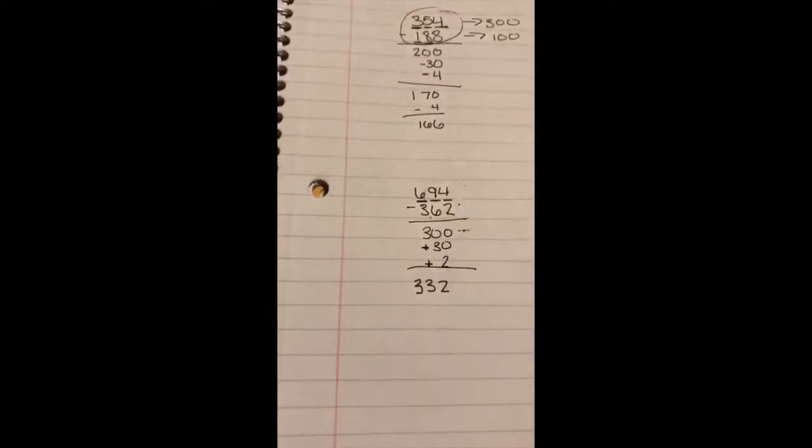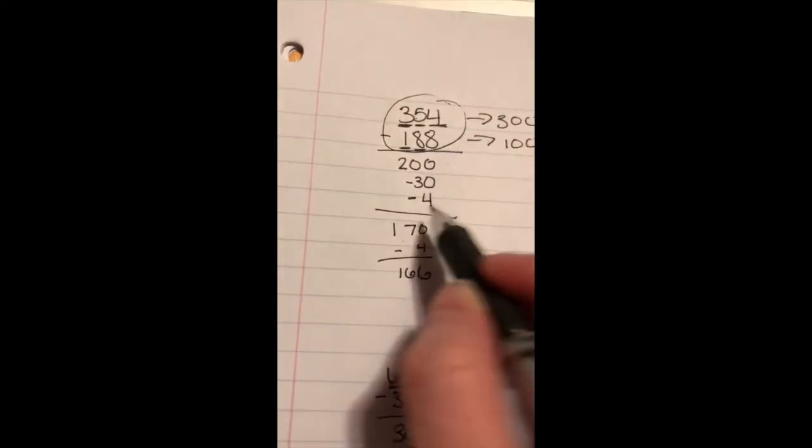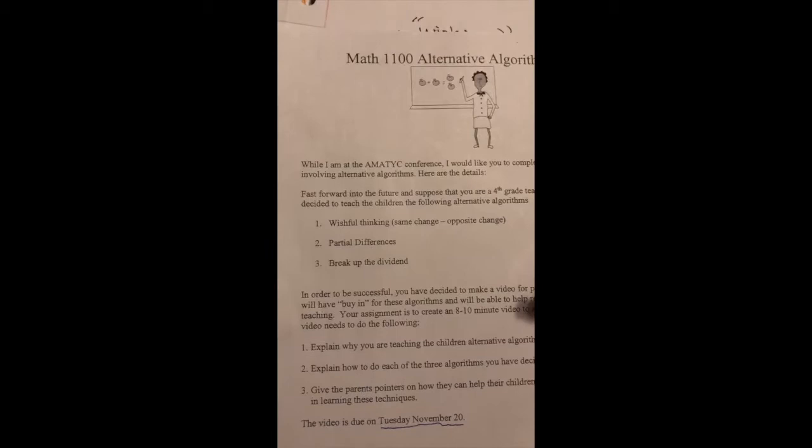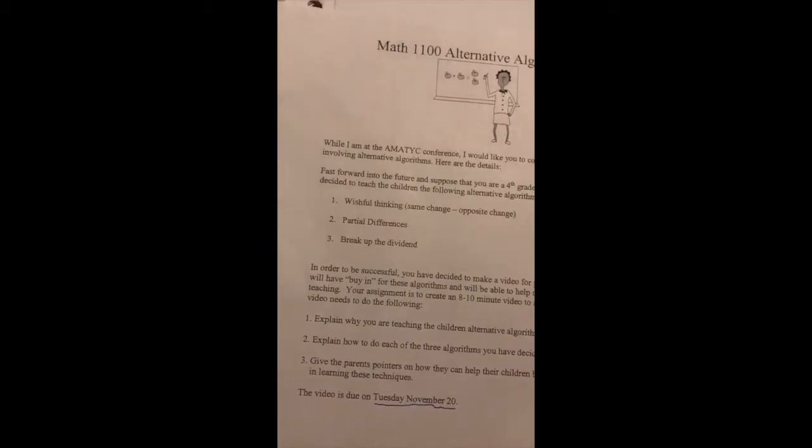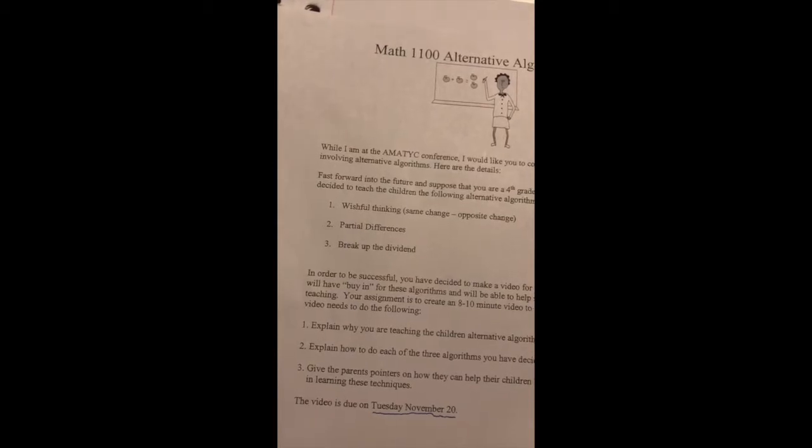And then I do know that these ones, it's always lucky, works that way, where it's the bigger numbers on top, it makes it a lot easier and we make sure we add. But if there's a smaller number on the bottom, we're going to subtract. Now the algorithm we're going to do is wishful thinking. This is an algorithm so that students are able to, it's different than the breakdown, the dividend, and partial differences.